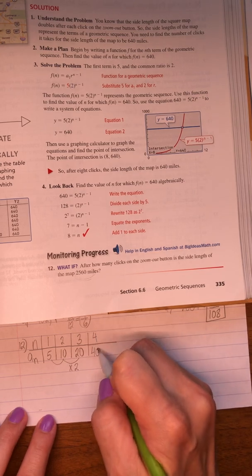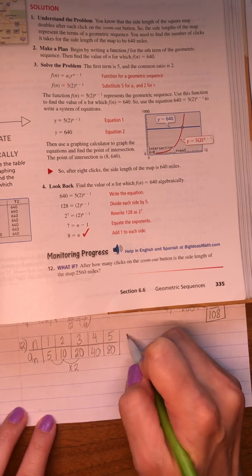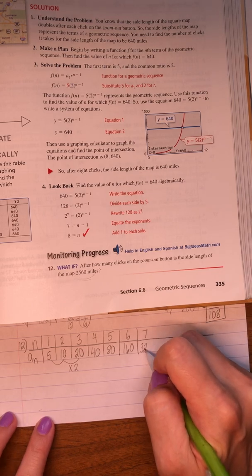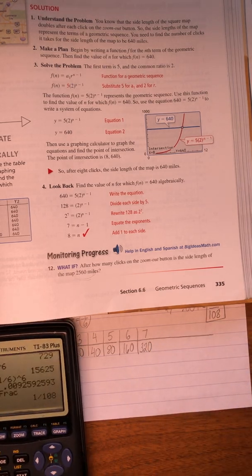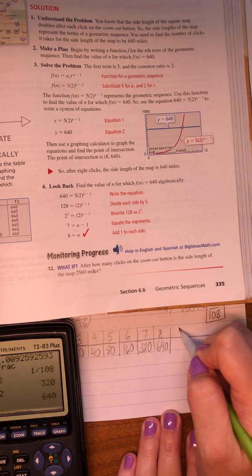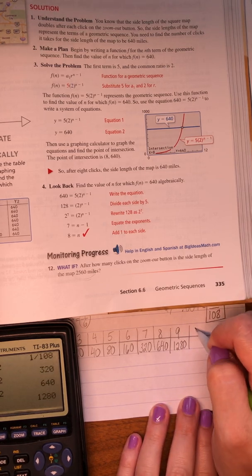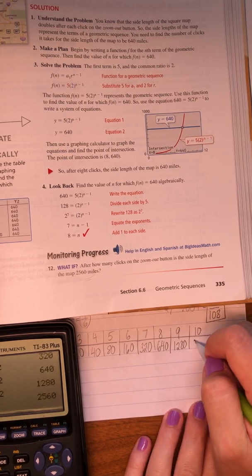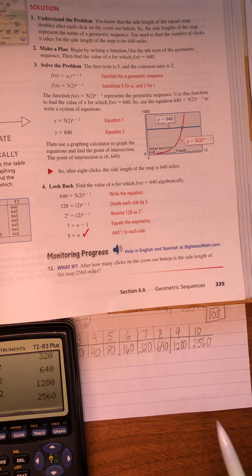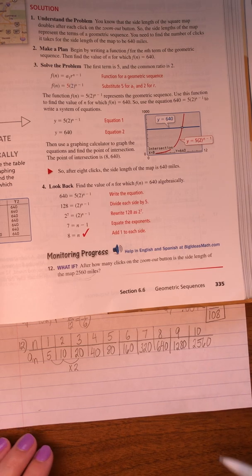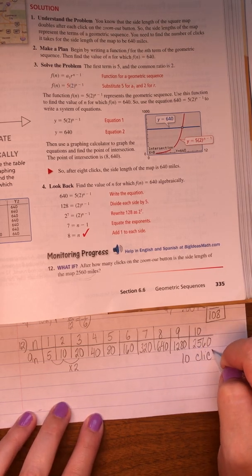So let's keep going. The fourth term is 40. The fifth term is 80. The sixth term is 160. We're gonna keep going here. The seventh term is 320. And if you want, you can start using your calculator here. So 160 times 2 was 320. The eighth term, we're gonna do times 2, is 640. The ninth term times 2 is 1280. The 10th term times 2 is 2560. And there I found it. I found that after 10 clicks, it will be 2,560. So my answer here is 10 clicks.